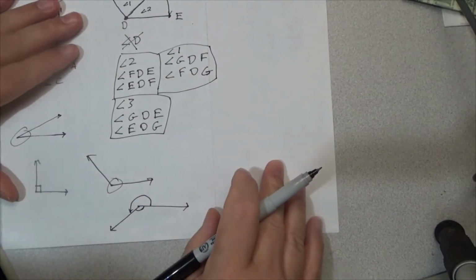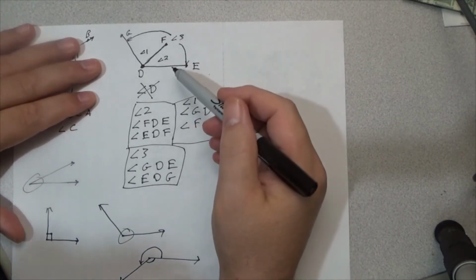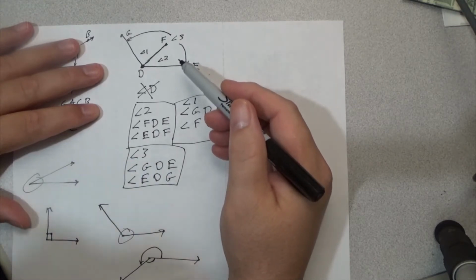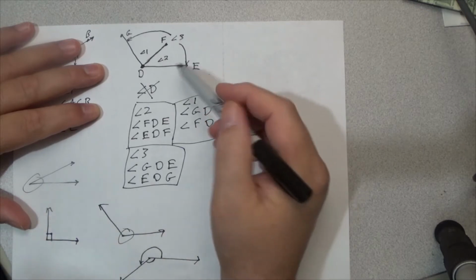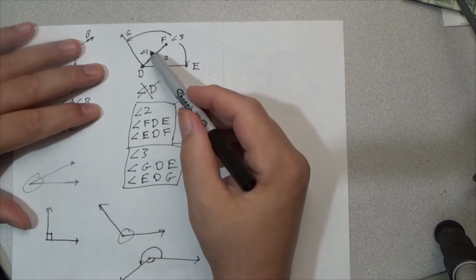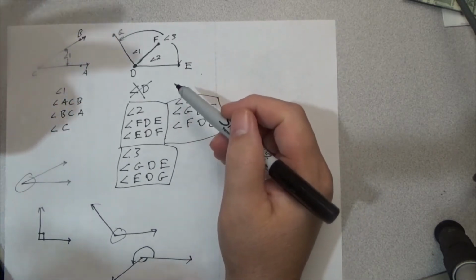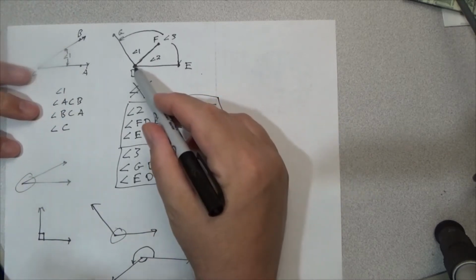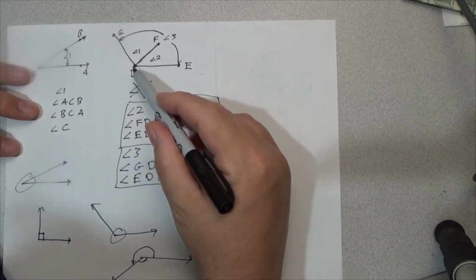Now, let's go back to up here. Adjacent angles. Two angles are adjacent if they have the same vertex and have a common side. So angle 1 and angle 2 are adjacent angles. They have to meet those two qualifications. They have to have a common vertex, and they do. D is their common vertex. And they have to share a common side.